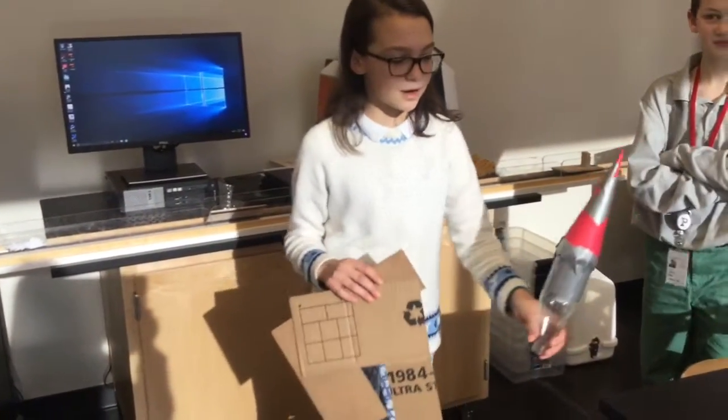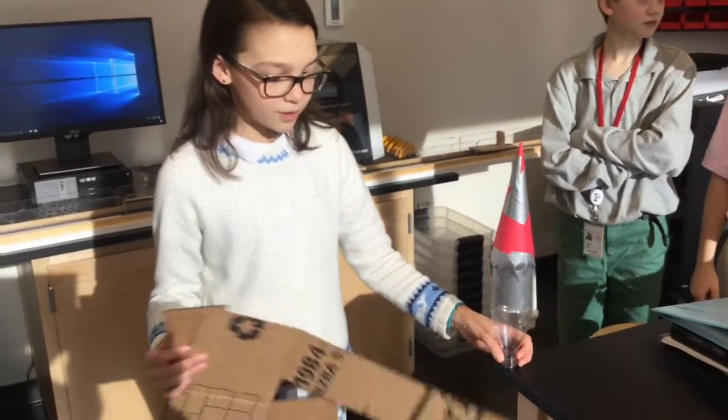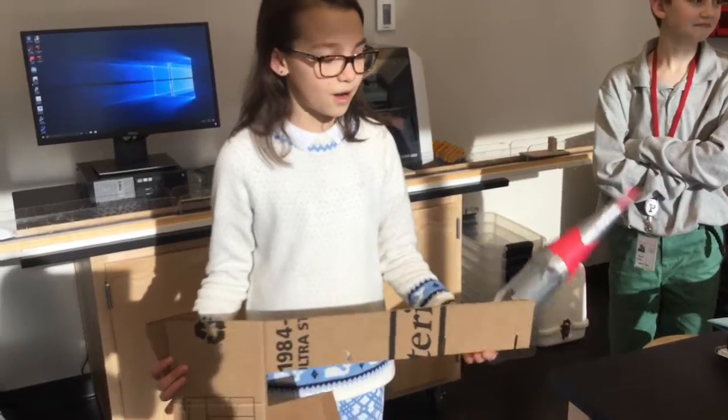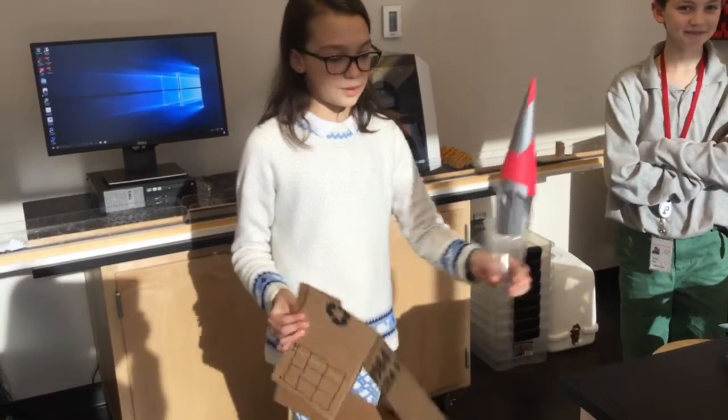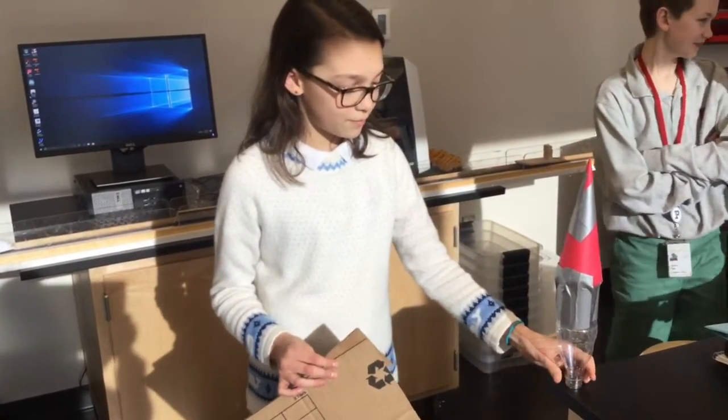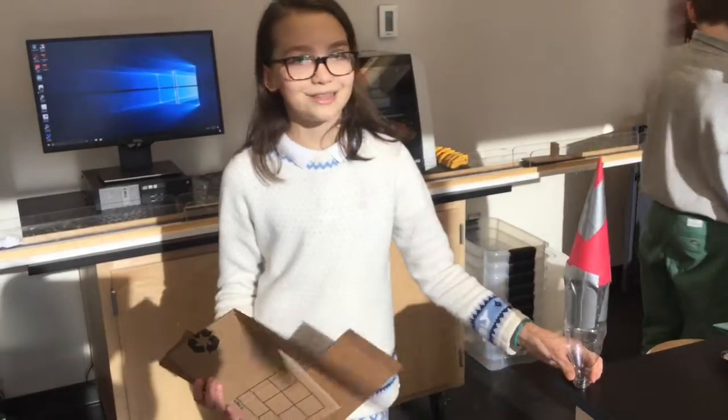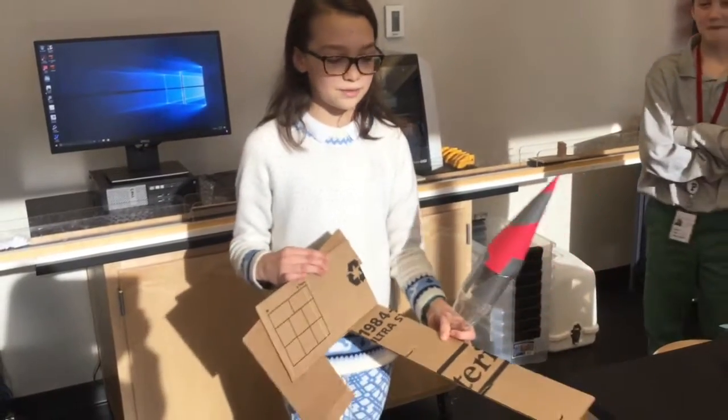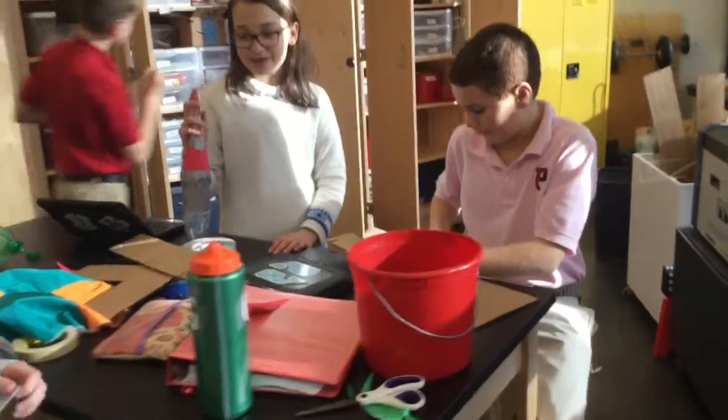So when we put down our rocket so it doesn't fall over, we're going to make a box. So when we put it in there, it won't fall, and it's not attached to the bottle either, so it doesn't have extra weight on it.